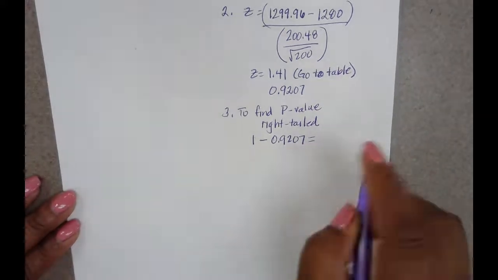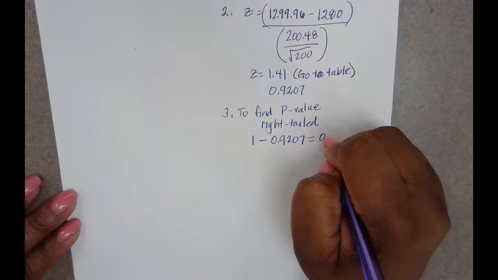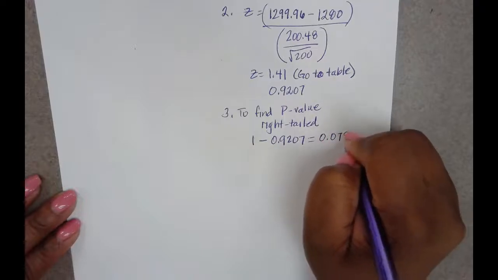Well, when I subtract that, I get 0.0793.